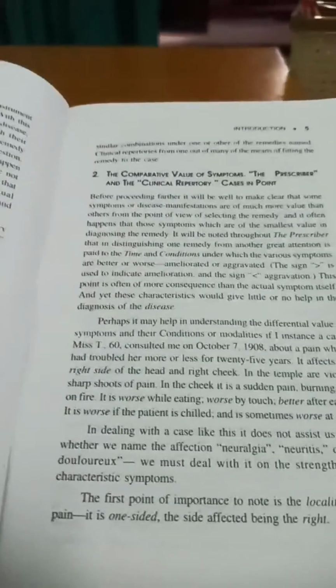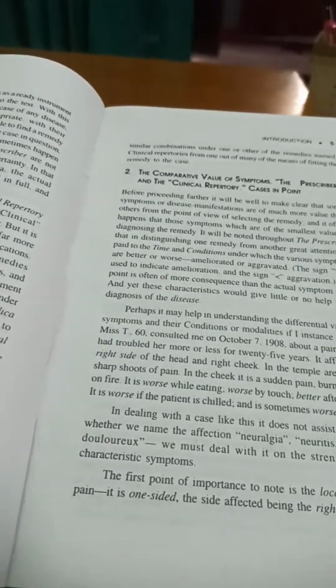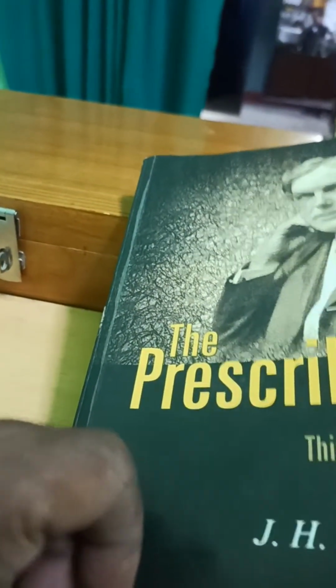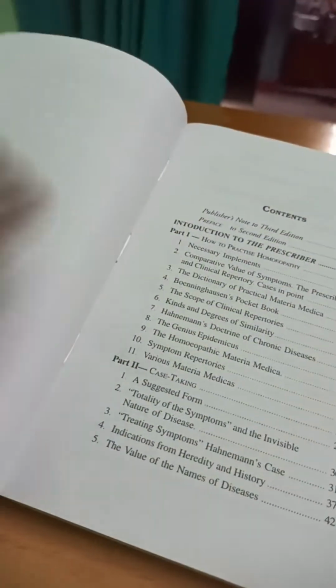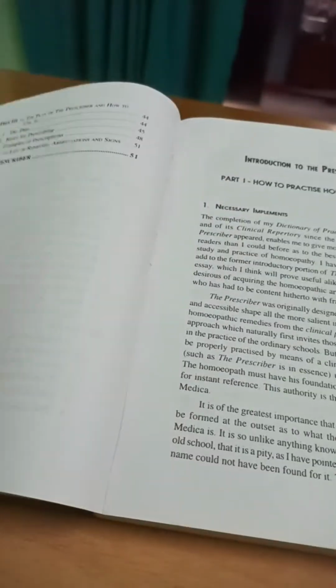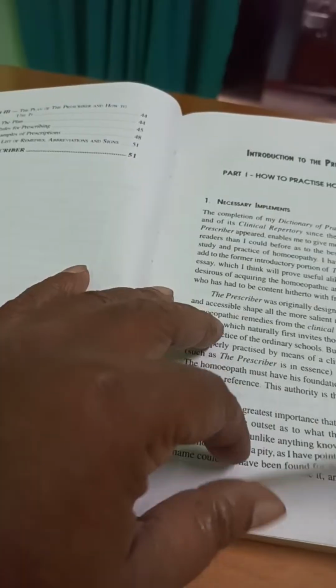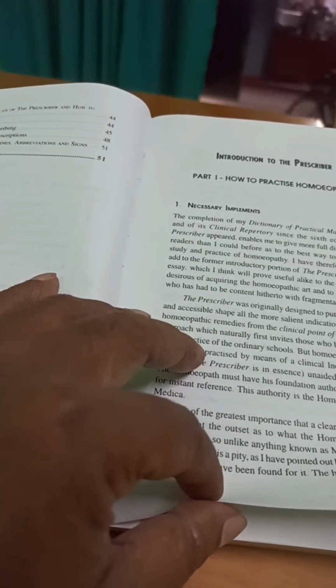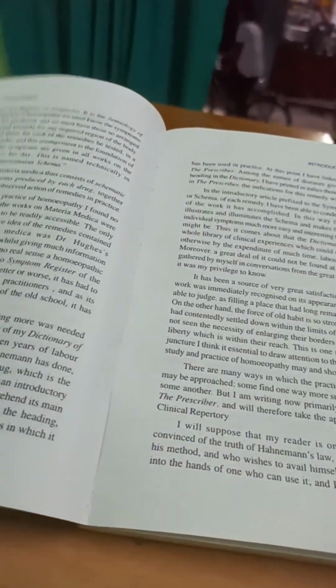On the second day of reading The Prescriber, third edition, by J.H. Clarke, we studied the first paragraph of the first part, how to practice homeopathy. Number one, the necessary implements.